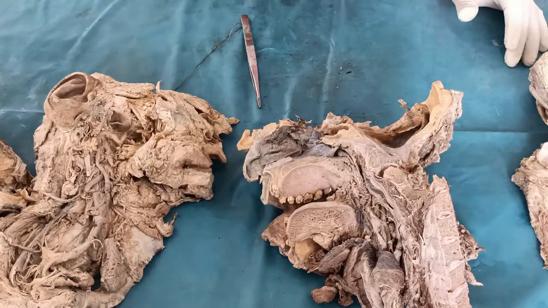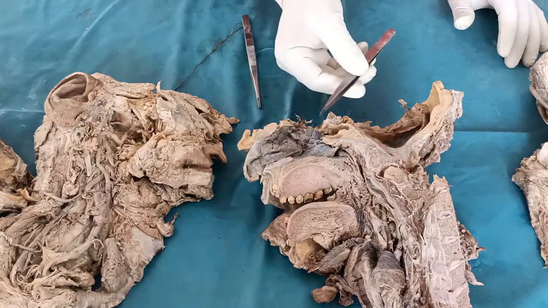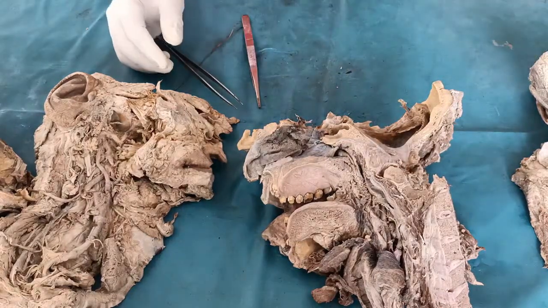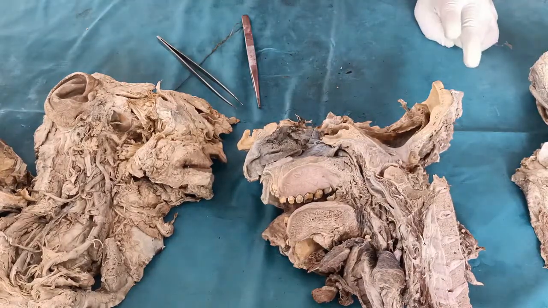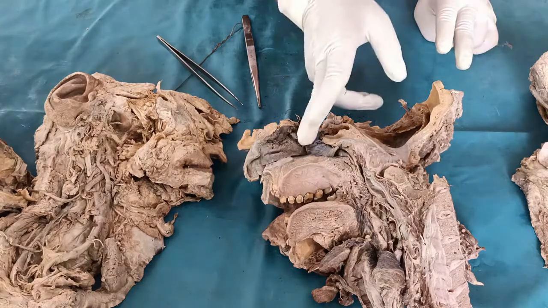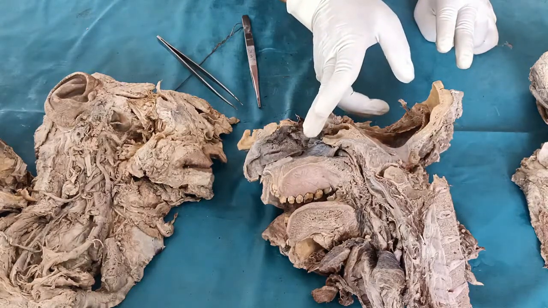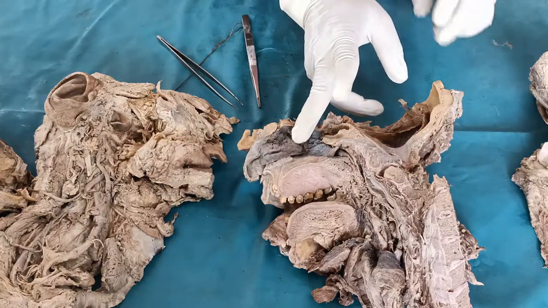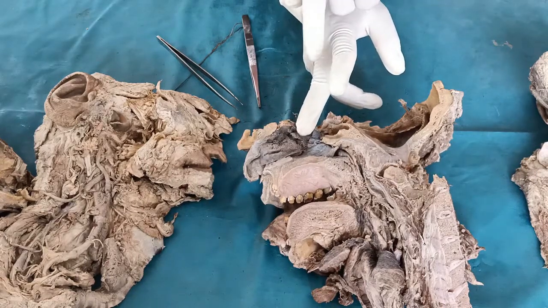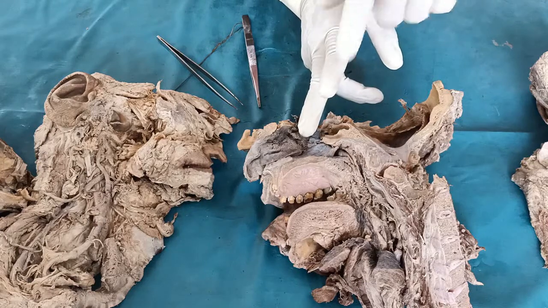Then nerve supply. Anterior ethmoidal nerve, nasopalatine nerve, and there are nasal branches which arise from the ganglion present in the pterygopalatine fossa. So pterygopalatine ganglion. From the pterygopalatine ganglion, a nasal branch enters into the nose. Then it will be divided into 2 branches. One is medial branch, another is lateral branch. Medial branch will supply the nasal septum, lateral branch will supply the lateral wall of the nose.